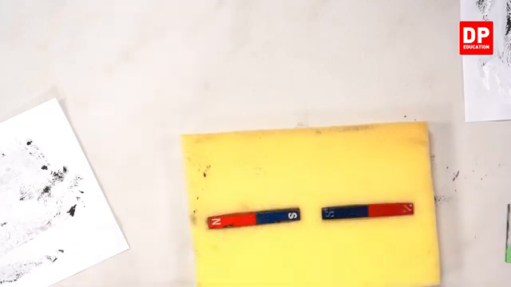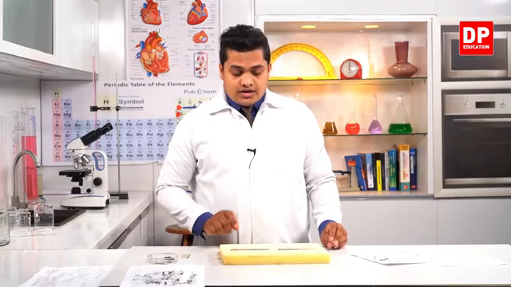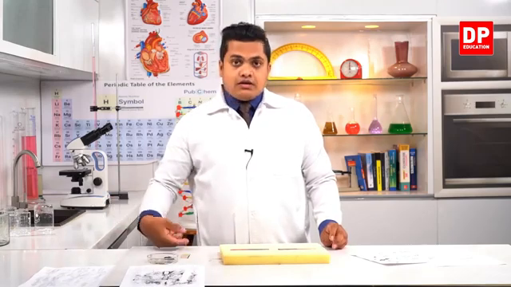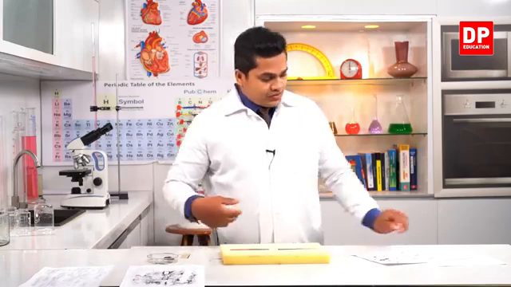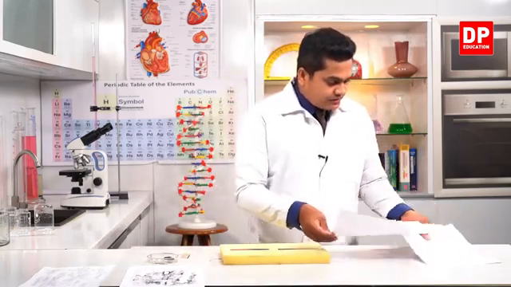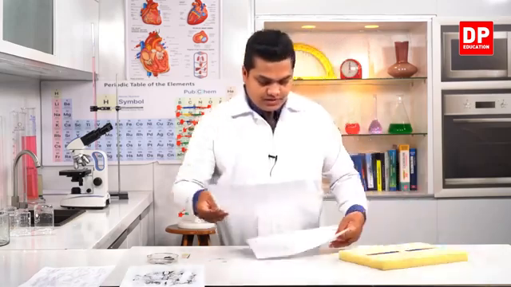And now I'm going to once again apply iron powder and tap on it, then get the imprint onto another A4 sheet. So I can use the previous ones, keep it in here.